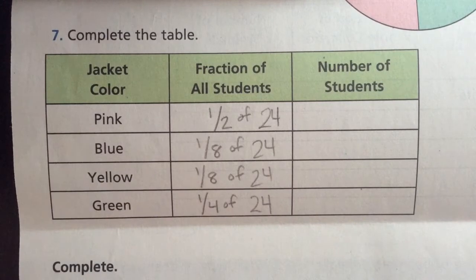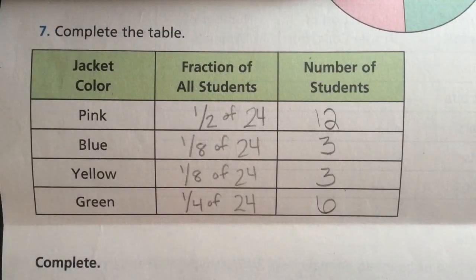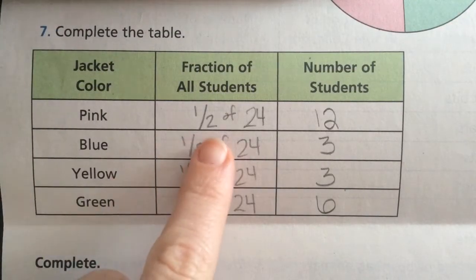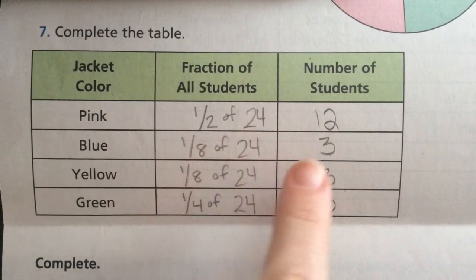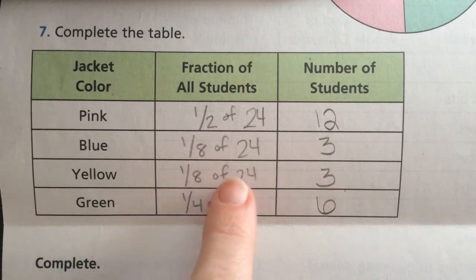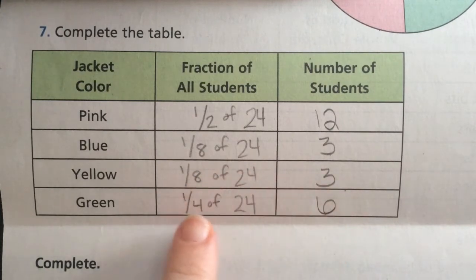So here's my hope, is that you'll give this a try on your own, and then the end of the video will be the answers to this. Please pause and give it a try. All right, here are your answers. Half of 24 is 12. 1/8 of 24 is 3. 1/8 of 24 is going to be also 3. And 1/4 of 24 is going to be 6.